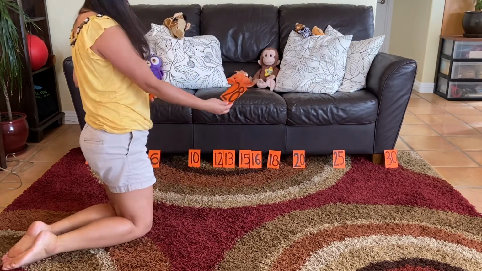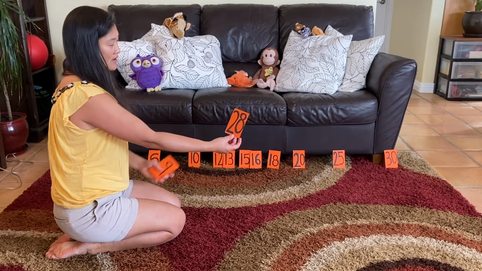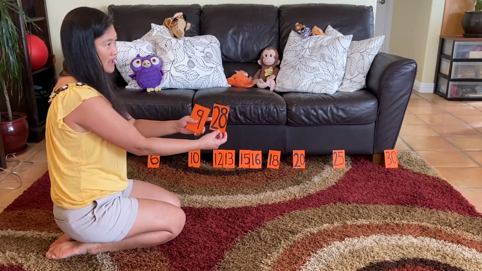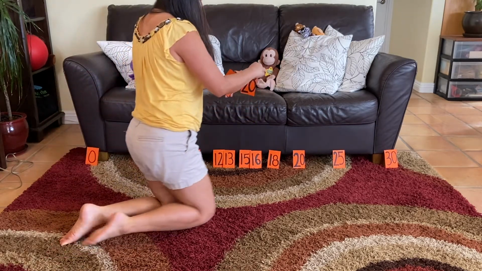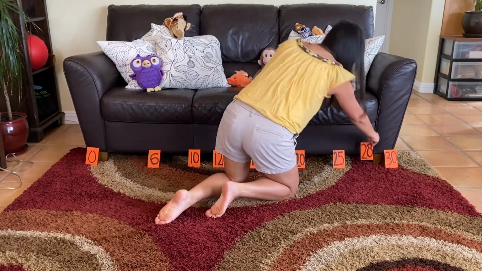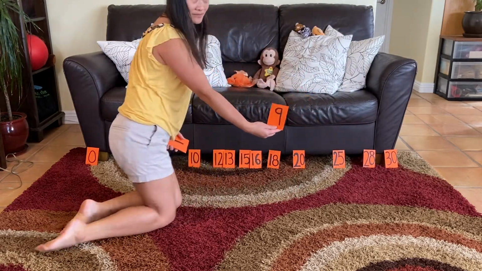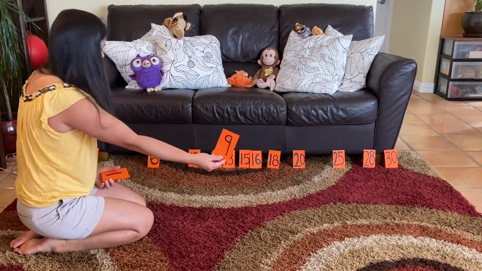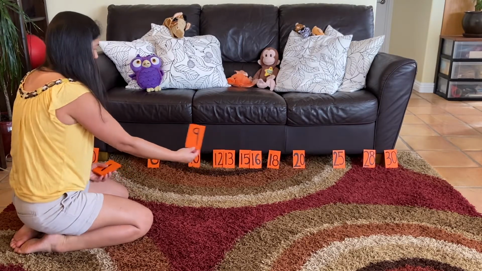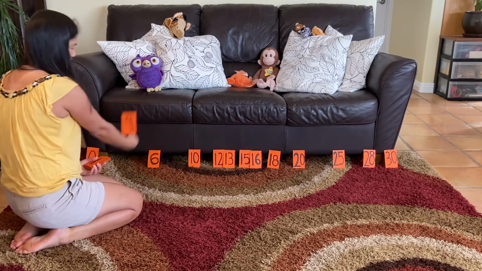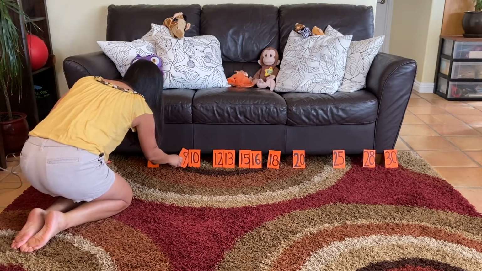So how about, I have 28. 28, if you count up, 28, 29, 30. That's really close to 30, isn't it? So we'll put it right over here. Okay. What number is that? Yep, it's 9. Where should 9 be? Close to 10. On this side of 10 or this side of 10? In front of 10. That's right.